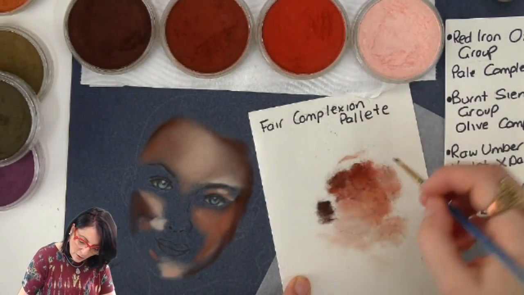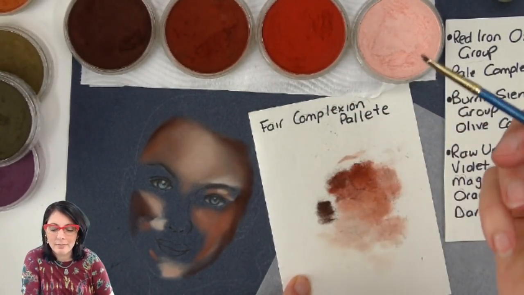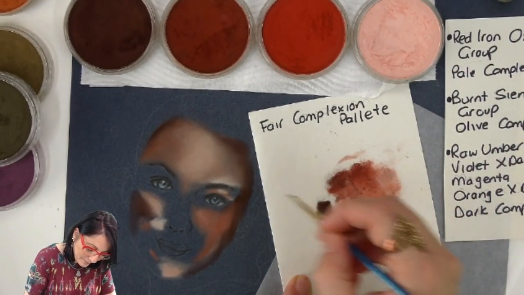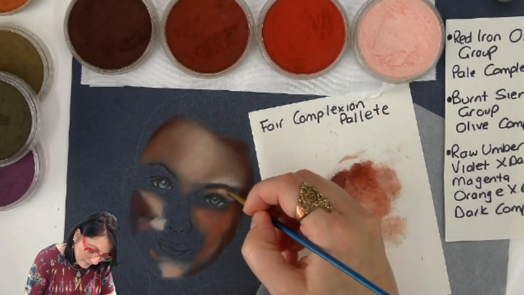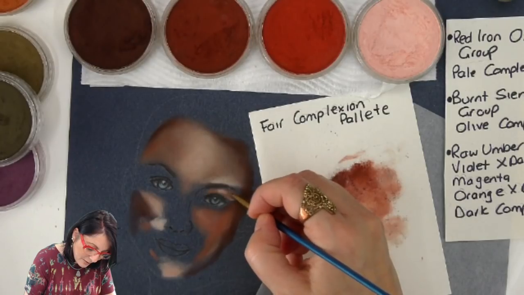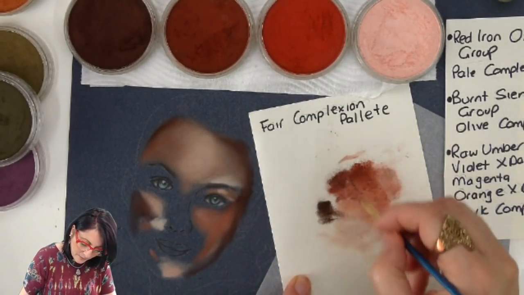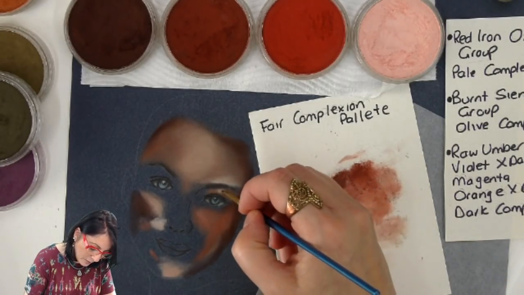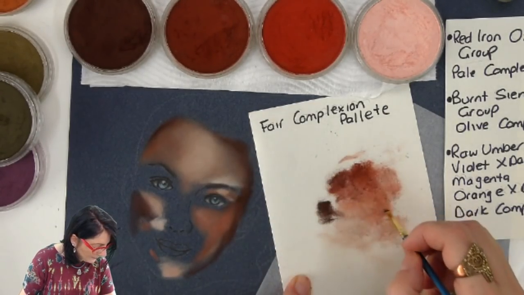So this is just a normal watercolor brush. Again, so I'm just applying. I'm just looking at my reference all the time, just applying the values where I think that they are, and then I will blend on top of that.